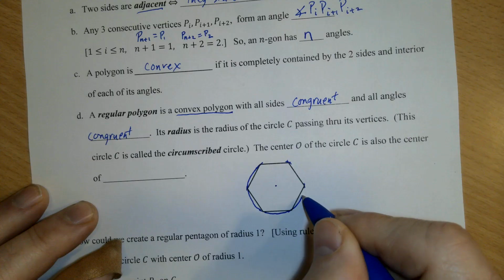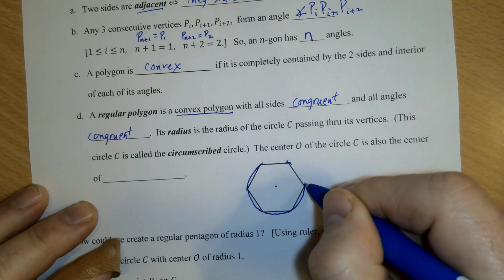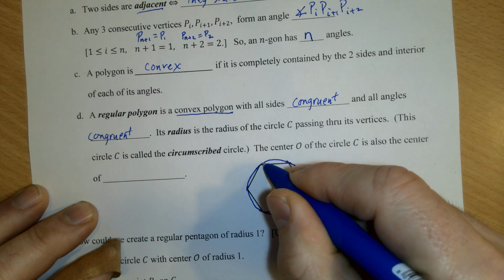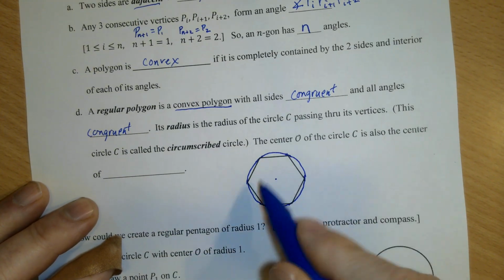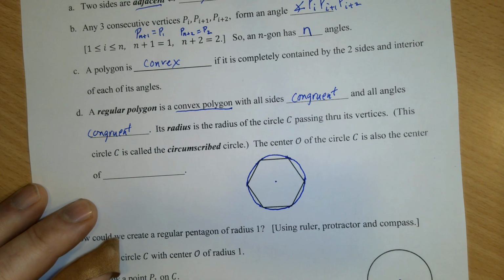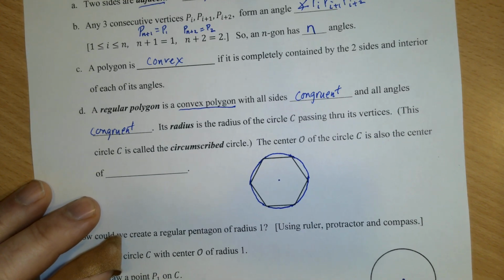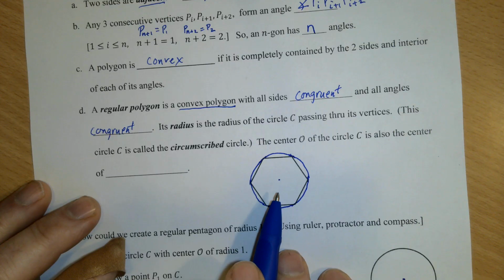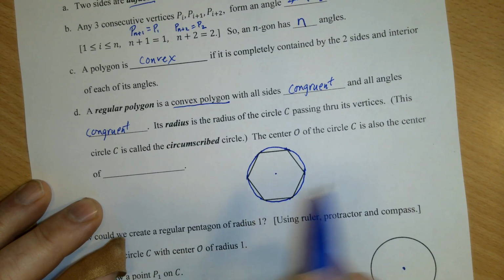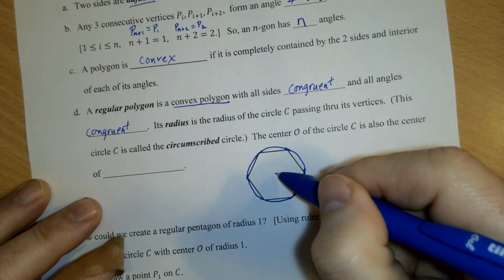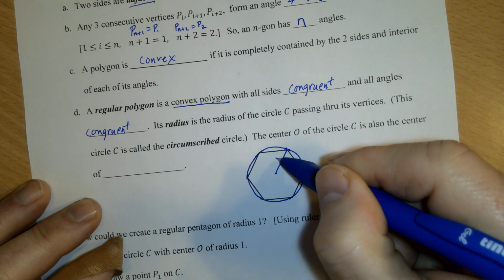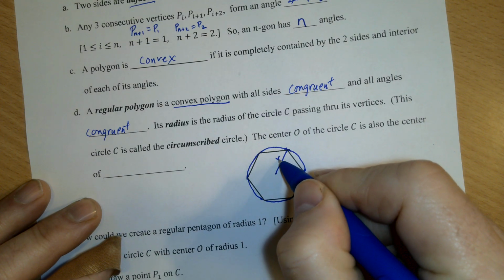I'm drawing the circle that touches this six-sided polygon at all of its vertex points. I didn't do a great job there. But what is the radius of this hexagon? It is the radius of the circle. So one way I could draw it is from that distance right there. That is the radius. I'll call it little r.